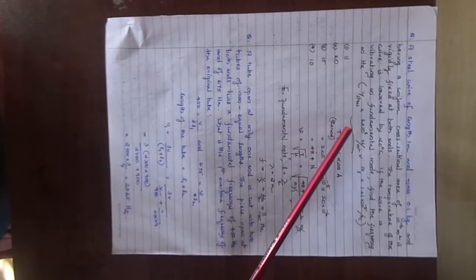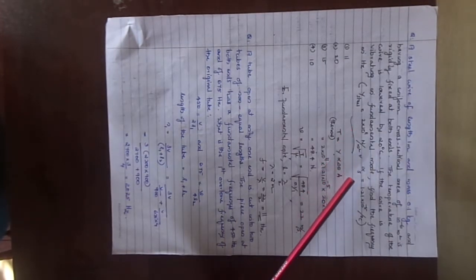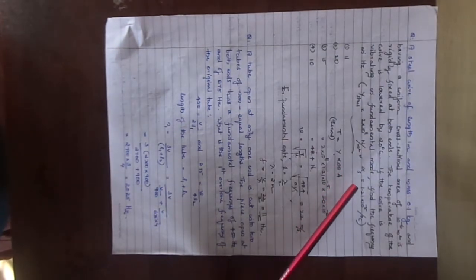A steel wire of length 1 meter and mass 0.1 kilogram, having a uniform cross-sectional area of 10 raised to minus 6 meter square, is rigidly fixed at both ends. The temperature of the wire is lowered by 20 degrees Celsius. If the wire is vibrating in fundamental mode, find the frequency in hertz. It is given the Young's modulus of steel and the linear coefficient of expansion for steel.